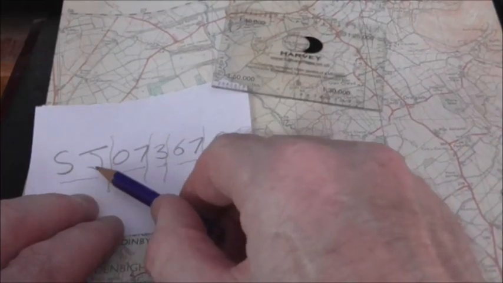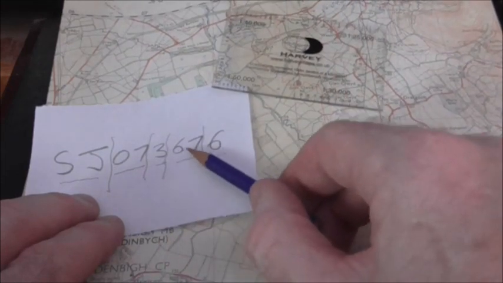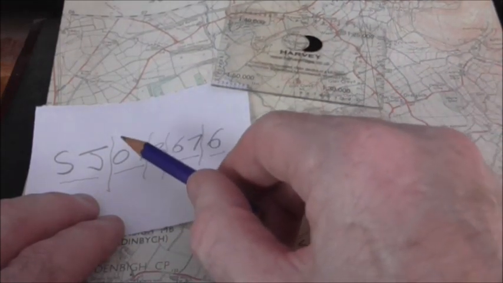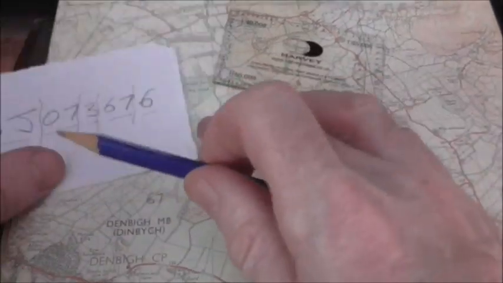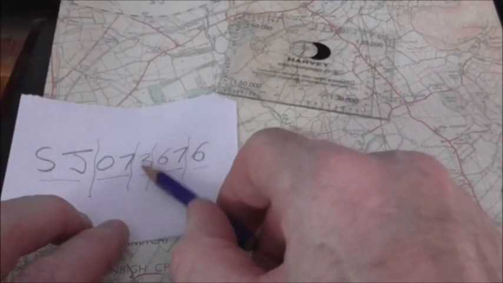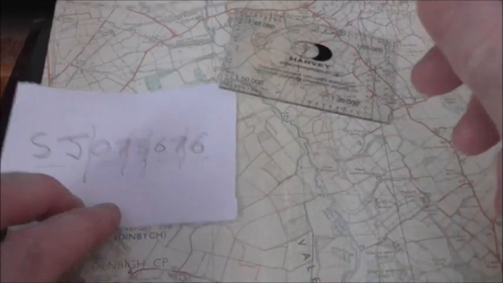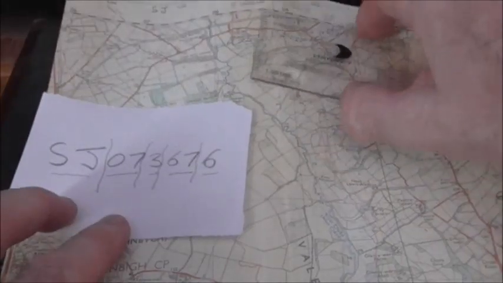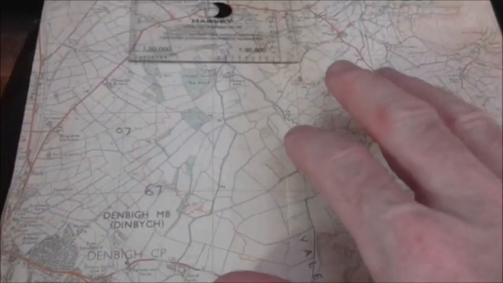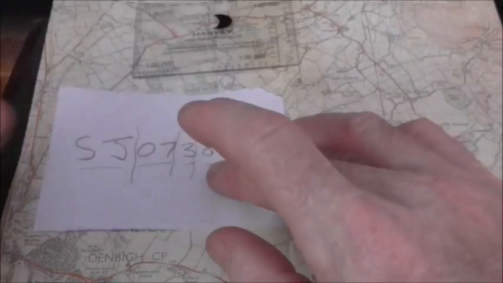So that's your sheet number of your map, that's your easting, and that's your northing. And when you find your easting and your northing, you'll have a kilometre square. And your 3rd digit and your last digit are tenths of that square. So let's get going. Like I say, sheet number SJ. This map I've got here is sheet number SJ, so I've got the correct map.